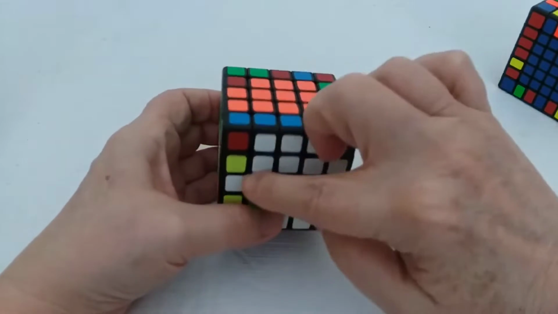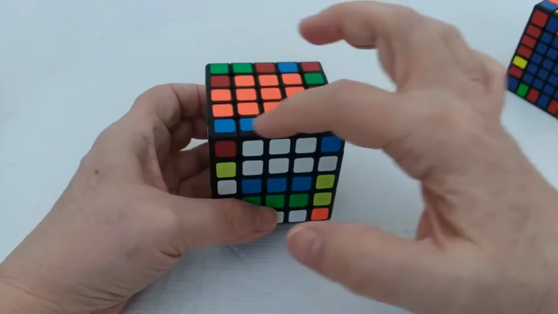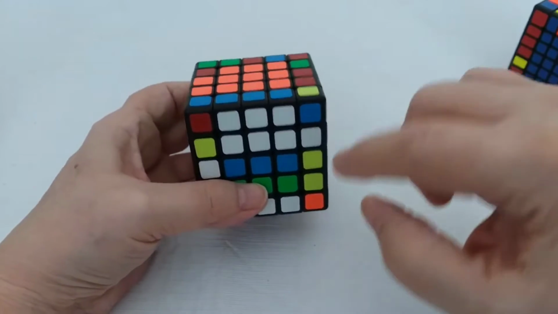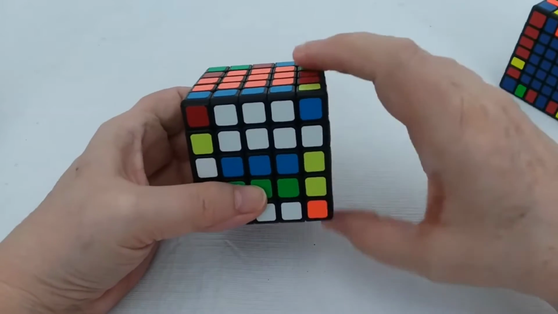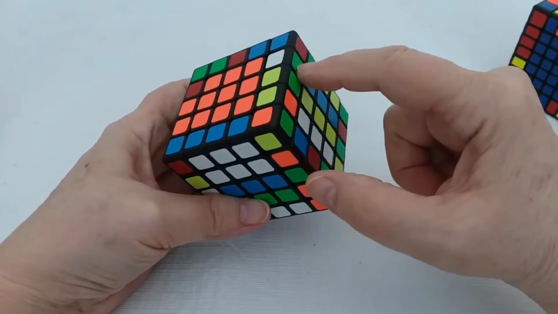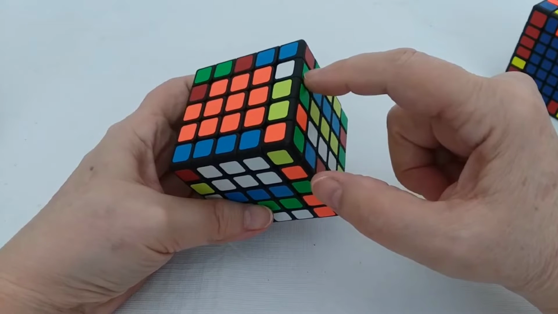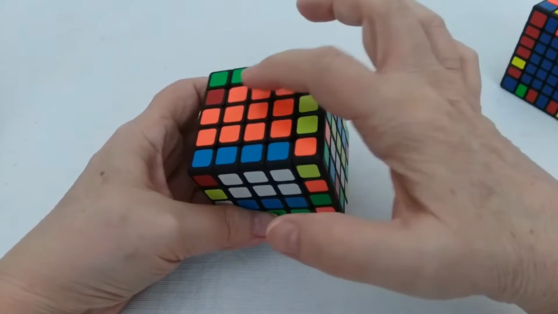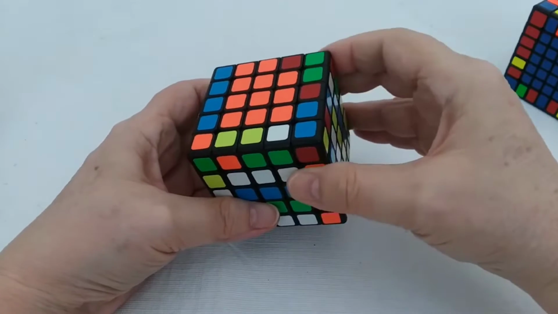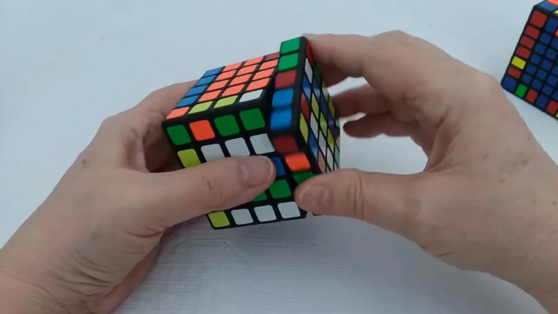So this time they're different. So instead of bringing this piece around to here, this time I'm going to want to bring it over to here. So I bring this side up, and notice the green and white piece that was wrong is getting moved up there temporarily. I'm going to bring the piece I do want over, and I'm going to bring this back down.